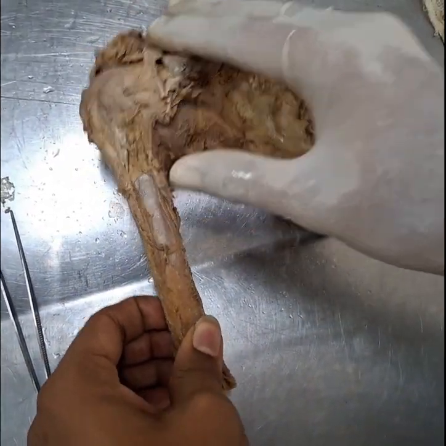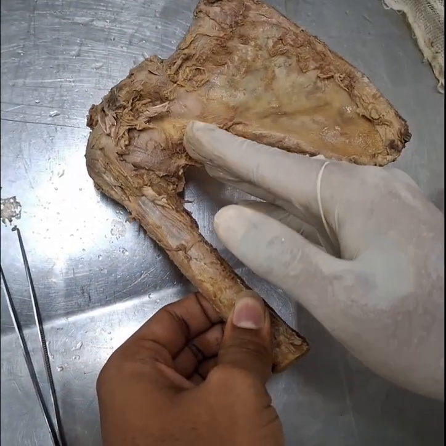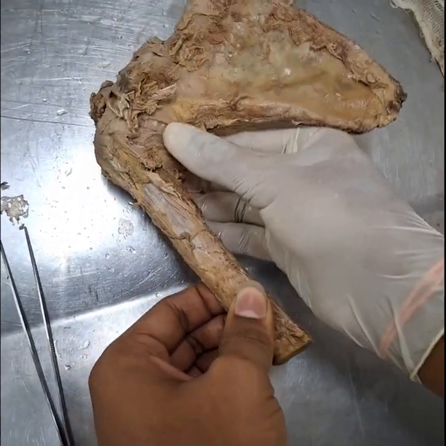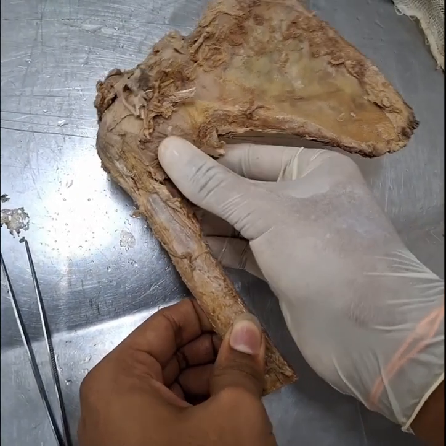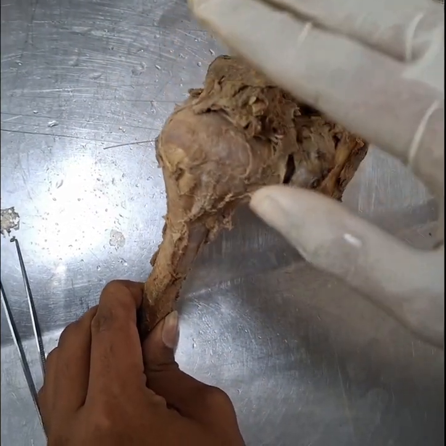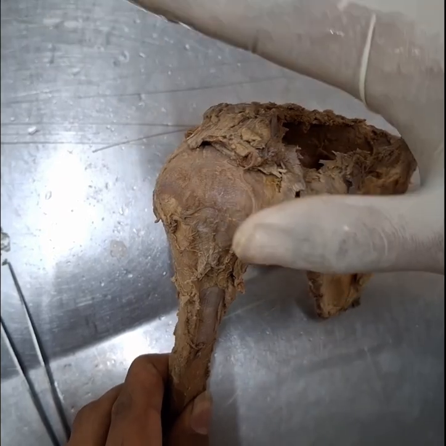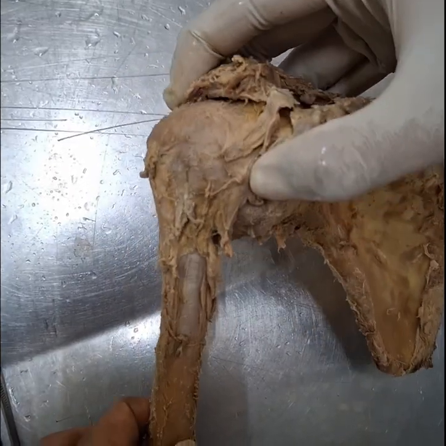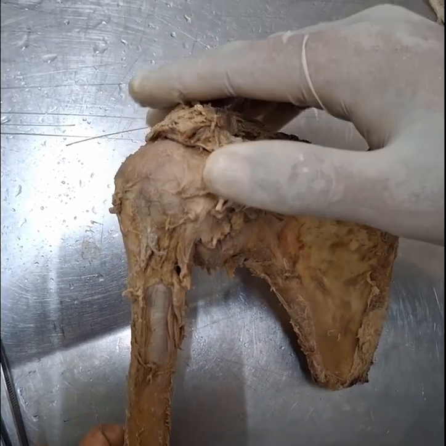These ligaments help in the stabilization of the shoulder joint, and there is no capsular ligament in the inferior glenoid tubercle. That is why the inferior glenoid tubercle is extracapsular, and the supraglenoid tubercle is intracapsular. That is why dislocation of the humerus inferiorly is more common in all people.